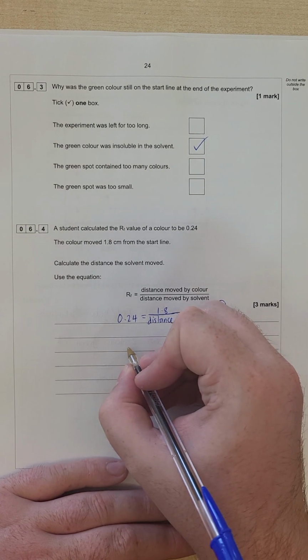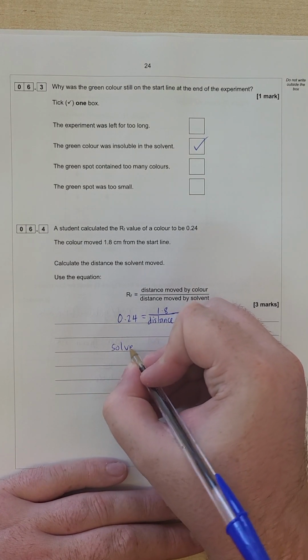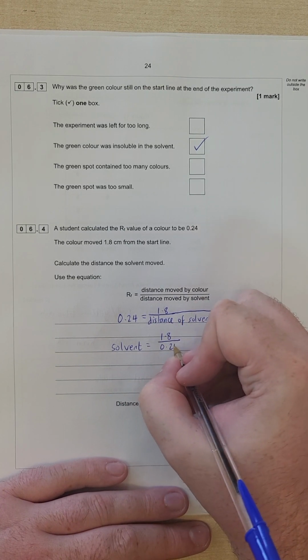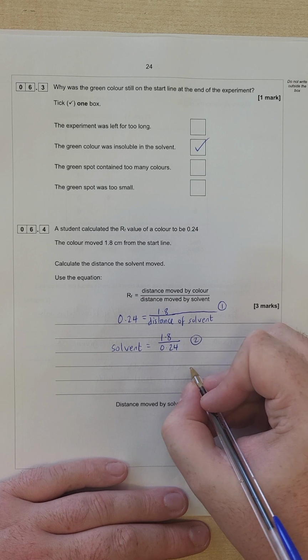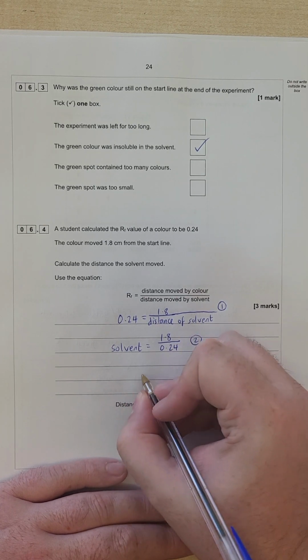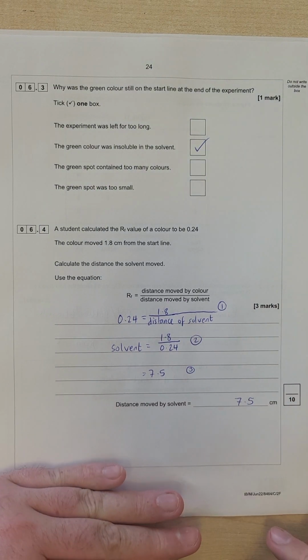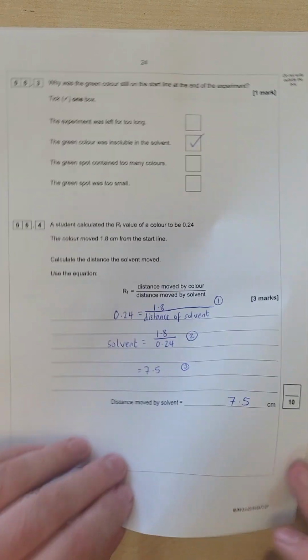And that's actually our first mark, is just putting these values in. Mark number 2 is rearranging. So the distance moved by the solvent is going to be 1.8 divided by 0.24, which is going to give us an answer of 7.5 centimetres for our third mark.